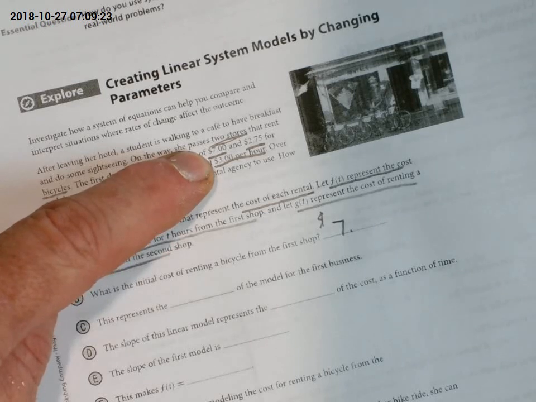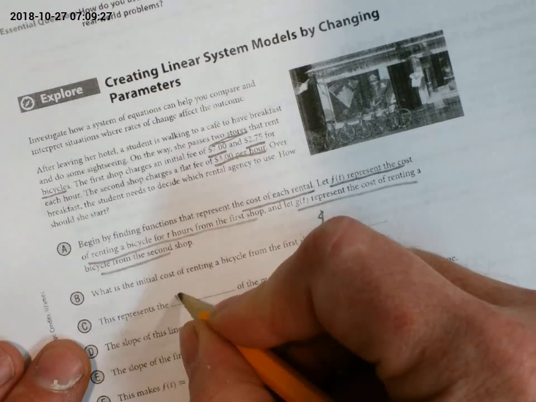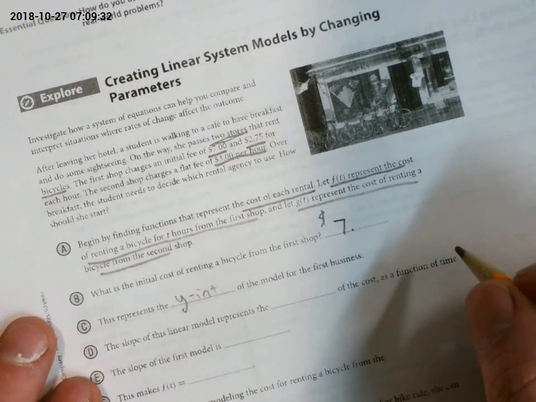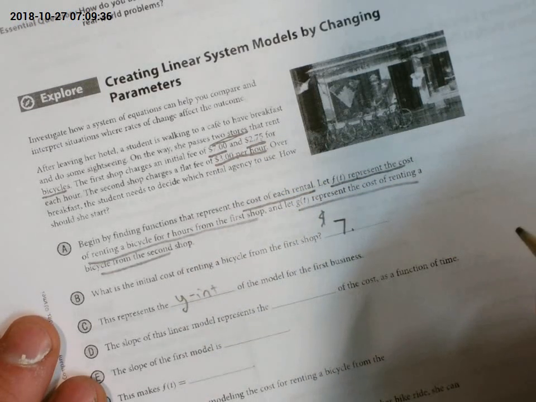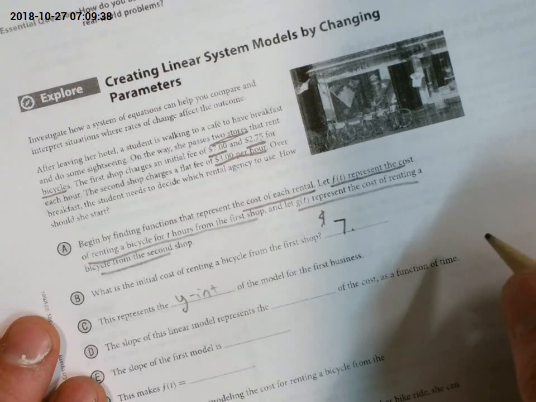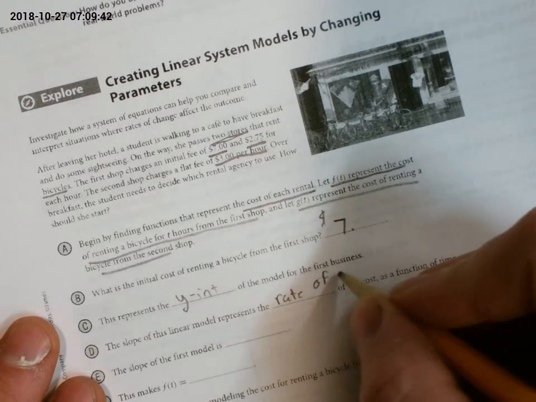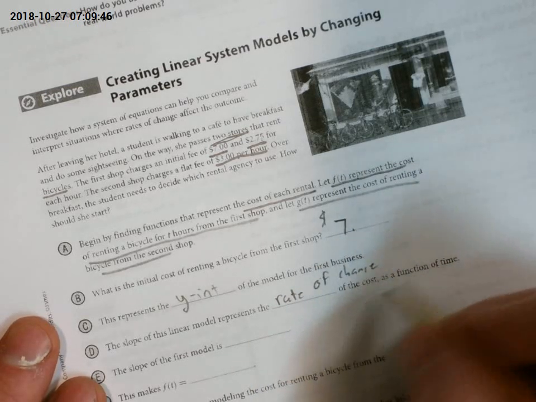And that $7 is going to be our start, so that is going to be the y-intercept. All right. The slope of it, that $2.75 per hour, the slope of this is the rate of change, or the slope, you could say, change of the cost as a function of time.